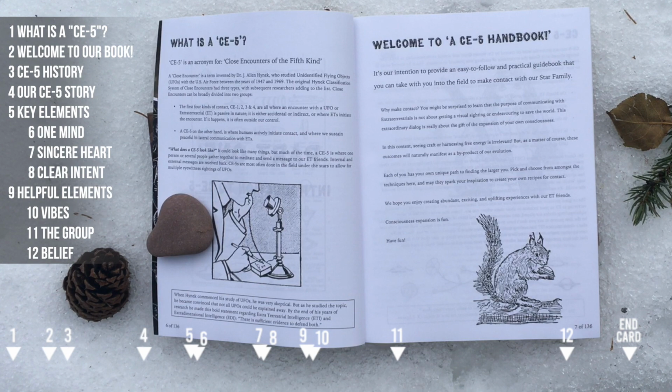When Hynek commenced his study of UFOs, he was very skeptical. But as he studied the topic, he became convinced that not all UFOs could be explained away. By the end of his years of research, he made this bold statement regarding extraterrestrial intelligence, ETI, and extra-dimensional intelligence, EDI: there is sufficient evidence to defend both.